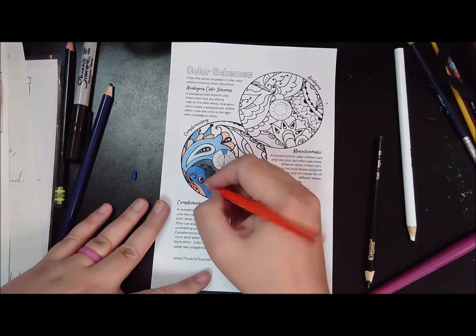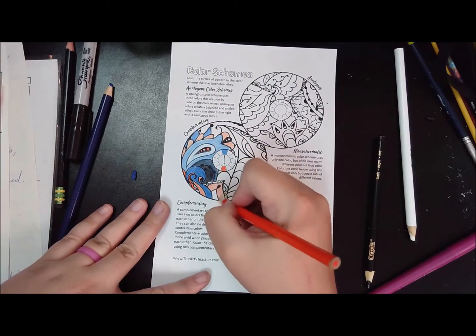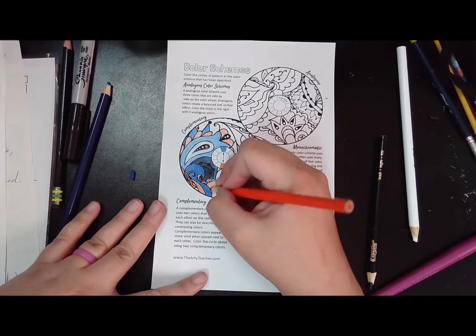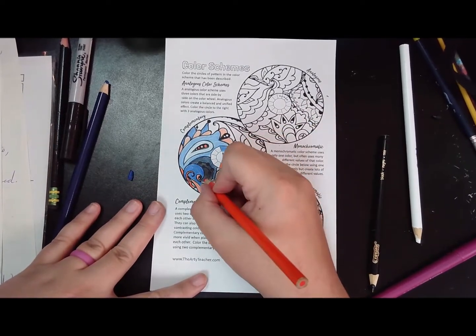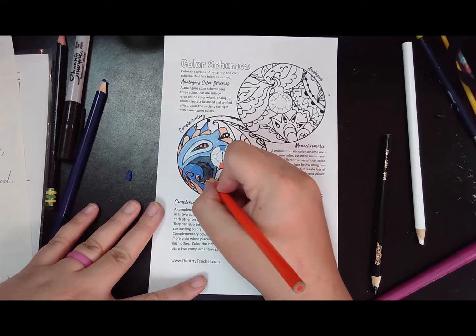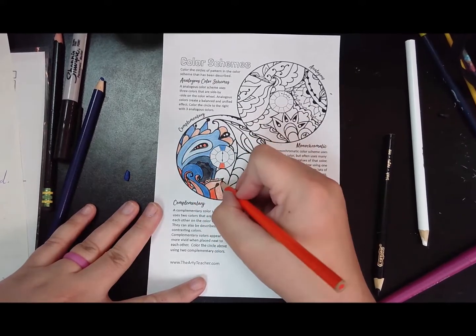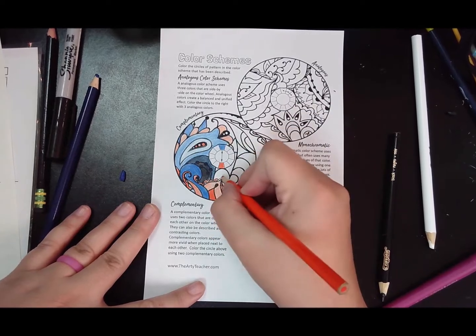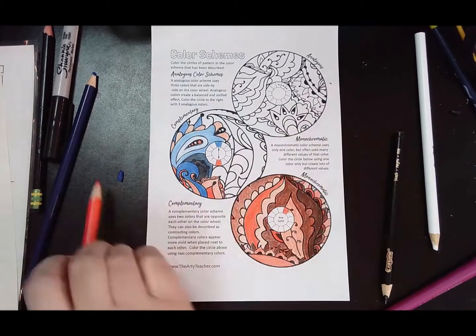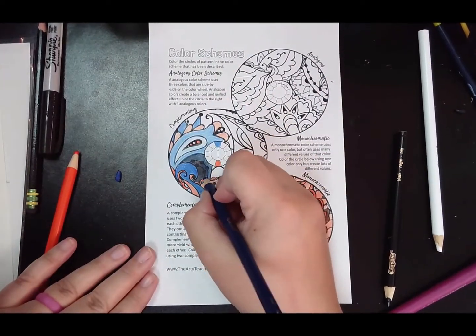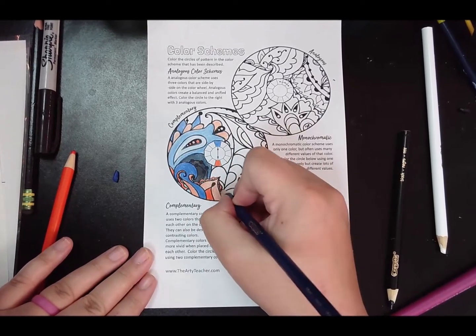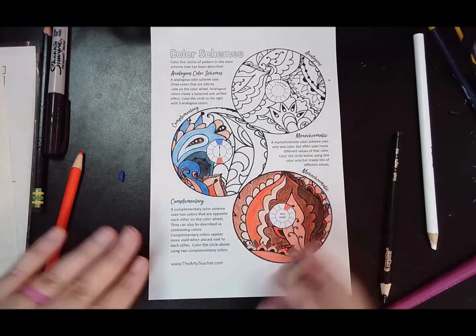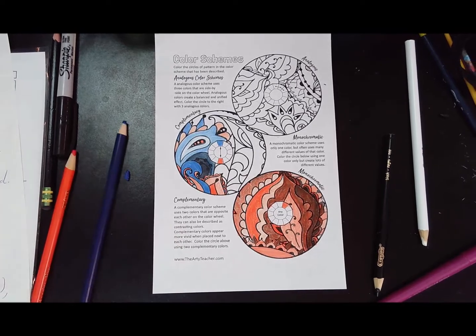So like I said, I'm adding orange in just some of the small areas so that they really pop out against the blue. So I'm going to add in a little bit of shading there.